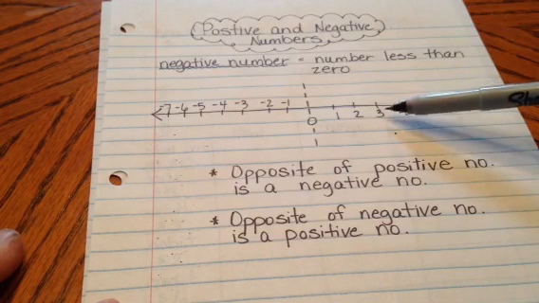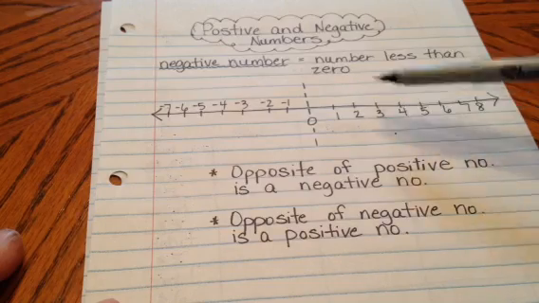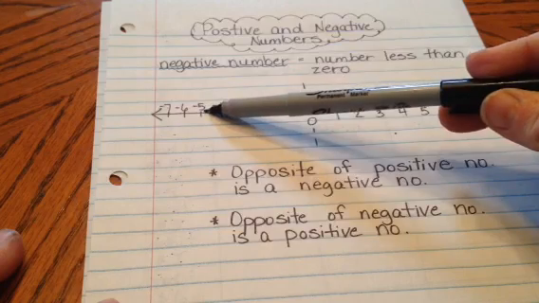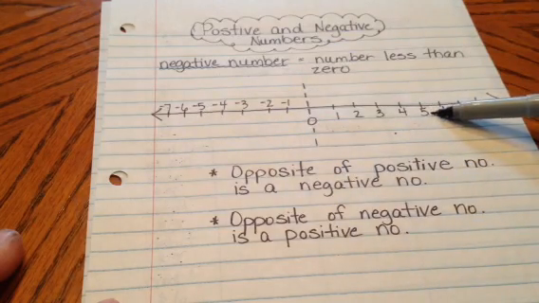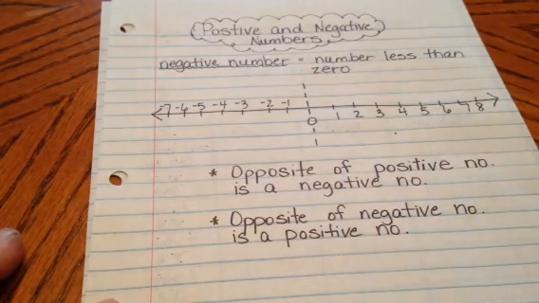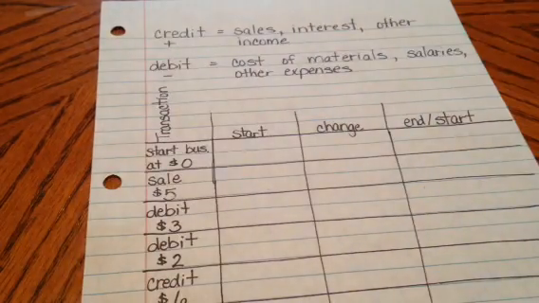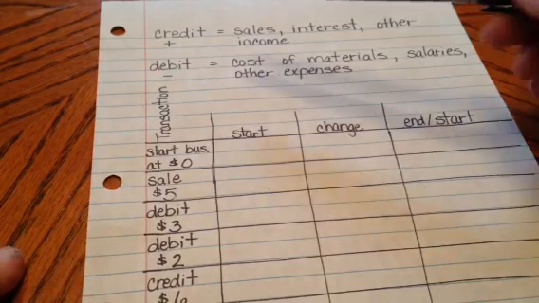So you can kind of see that if I wanted to find the opposite of 3, it's going to be -3. If I'm over here on this side, the opposite of -5 would be 5. Okay? So that brings us to what we are going to be doing with these negative numbers. Well, before I start with that, I want to cover a couple of terms here.